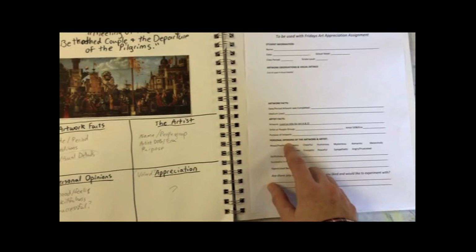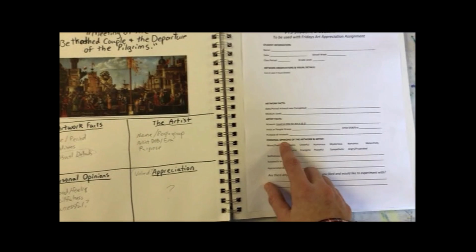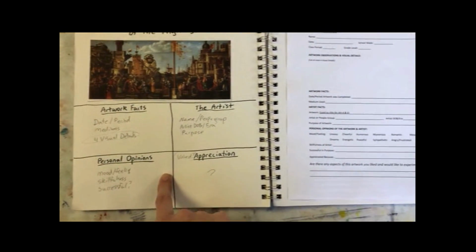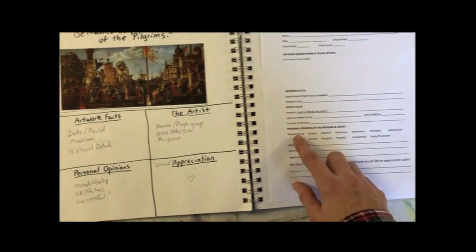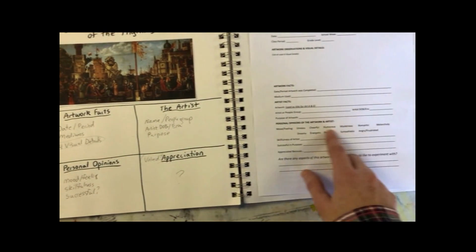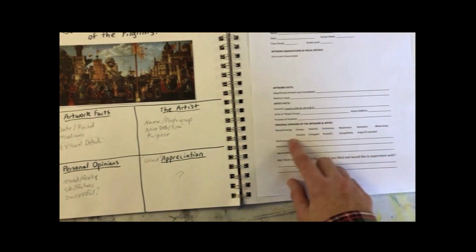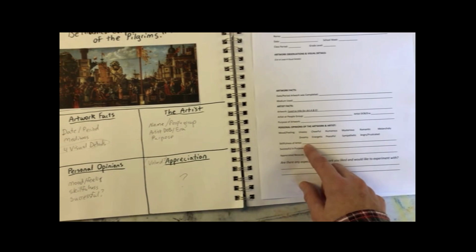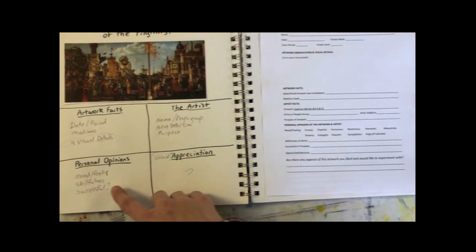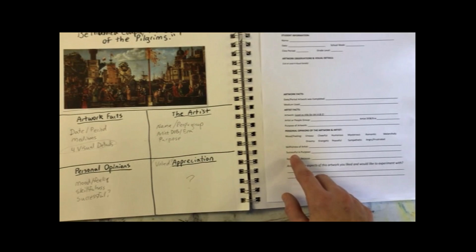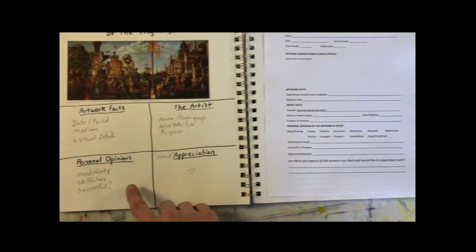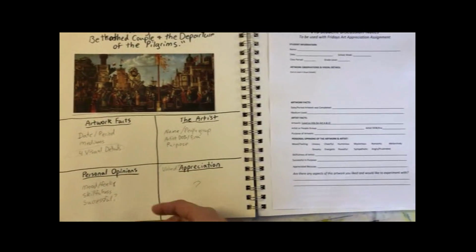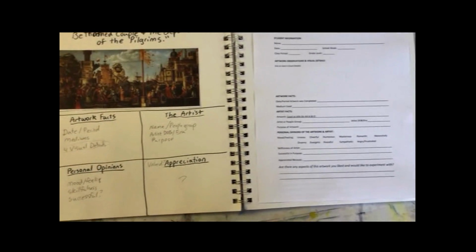The personal opinions of the artwork. You should have a box for that somewhere. And this is going to consist of the mood or feeling of the artwork, whichever one of these you had circled, maybe more than one. Skillfulness of the artist, were they skillful in what they did? Your opinion on that, their skillfulness. And were they successful in their purpose? Were they successful? So you would write yes or no, and you could include why you thought they were successful or why you thought they were not.